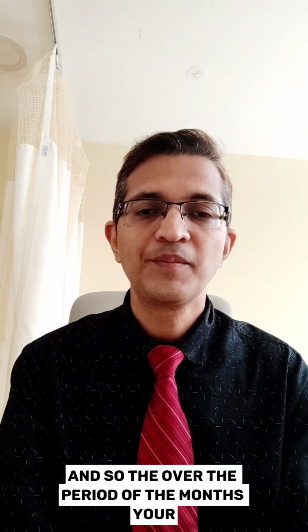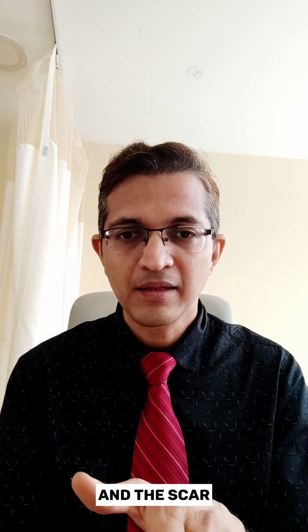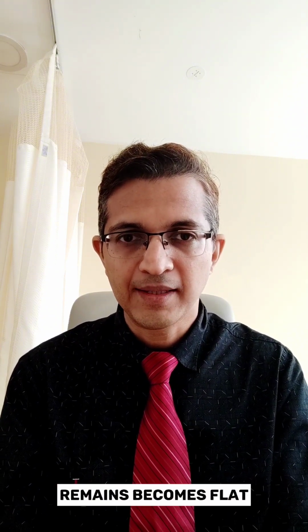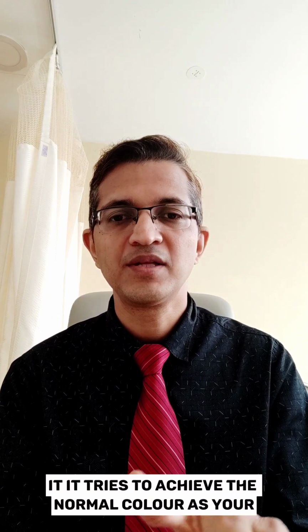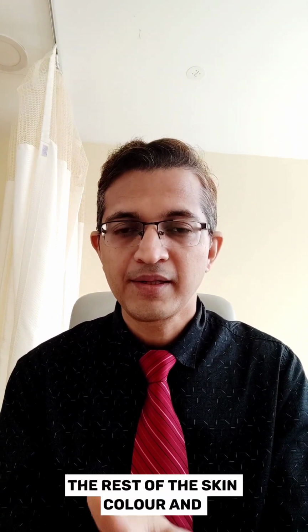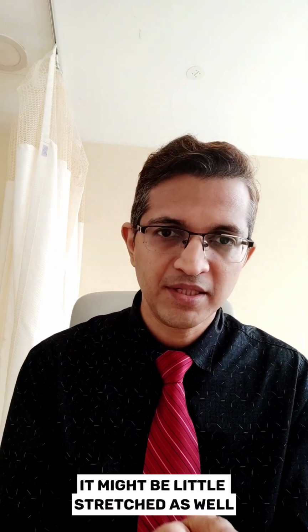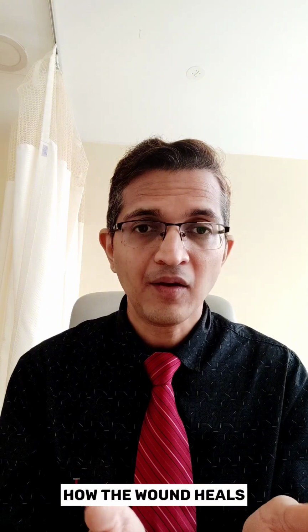Over the months, the wound becomes stronger and stronger, and the scar becomes flat. It tries to achieve the normal color of the rest of the skin, and it becomes a little pliable. It might be a little stretched also. This is how the wound heals.